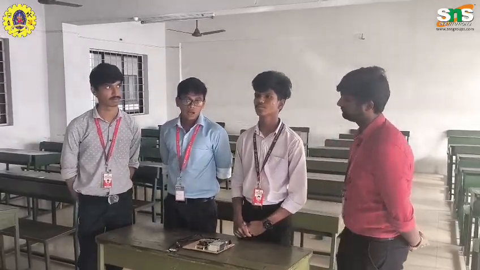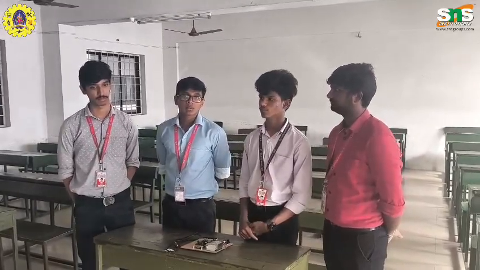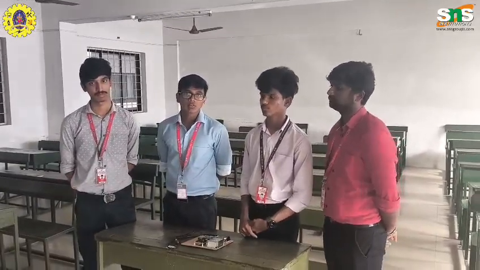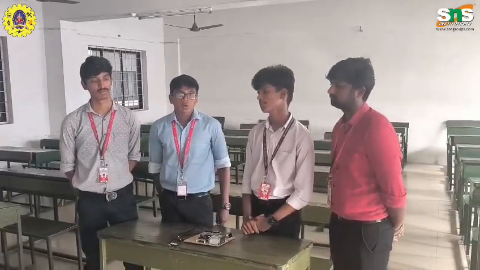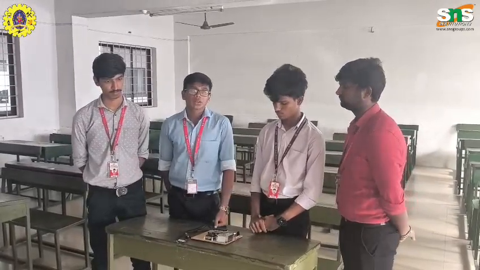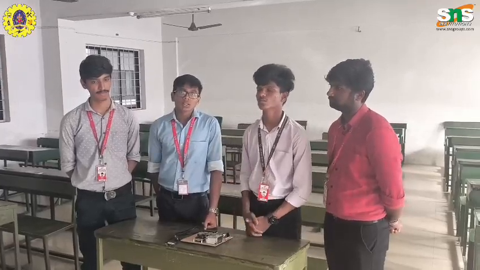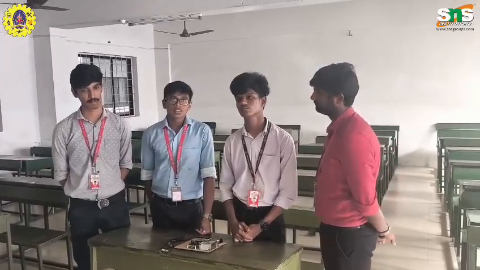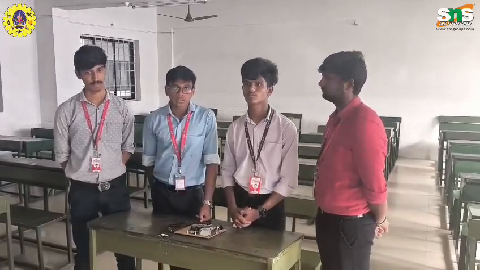Let me tell you about the advantages of our system. Fraud can be prevented due to the implementation of AI, and it can detect the fingerprint even when your hands have dust or dirt. It will recognize our fingerprint on the sensor. It is affordable and scalable, and the time consumption for this sensing element is very low compared to the normal one. Thank you.